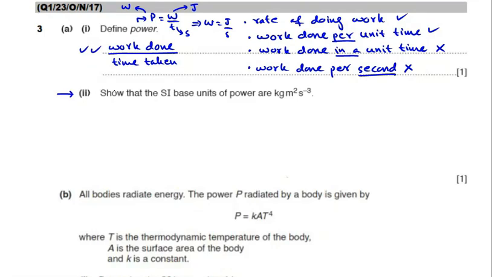The next part says, show that the SI based units of power are kilogram meter squared per second cubed. Students, note that in this part, the paper setter has already given us the SI based units of power, and he is now asking us to show that the SI based units of power are these. Students, he could have asked us to calculate the SI based units of power, but he didn't. You know why? Because these units are actually to be used in the next part of the question.